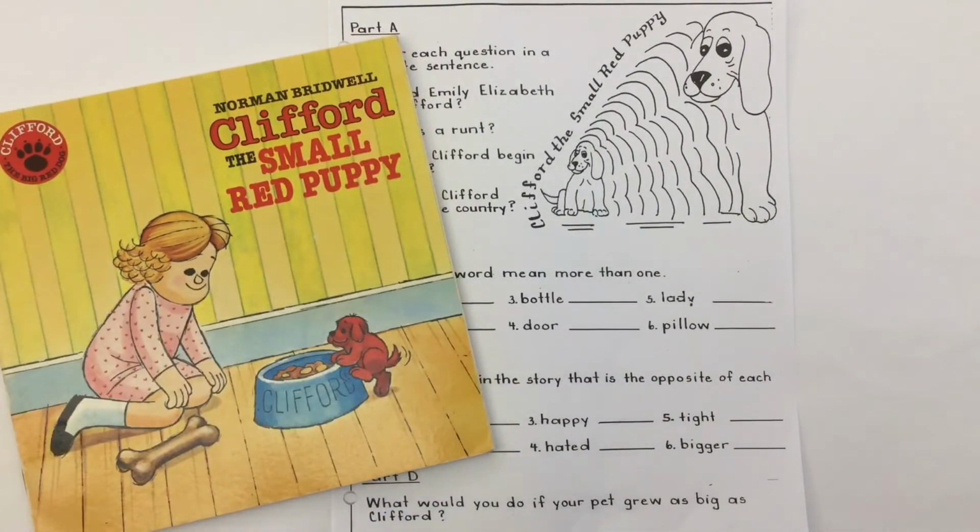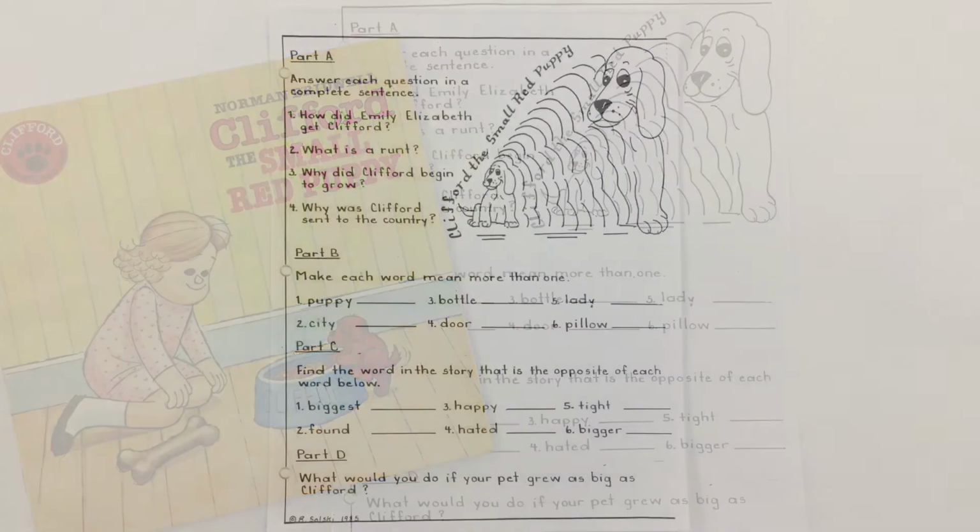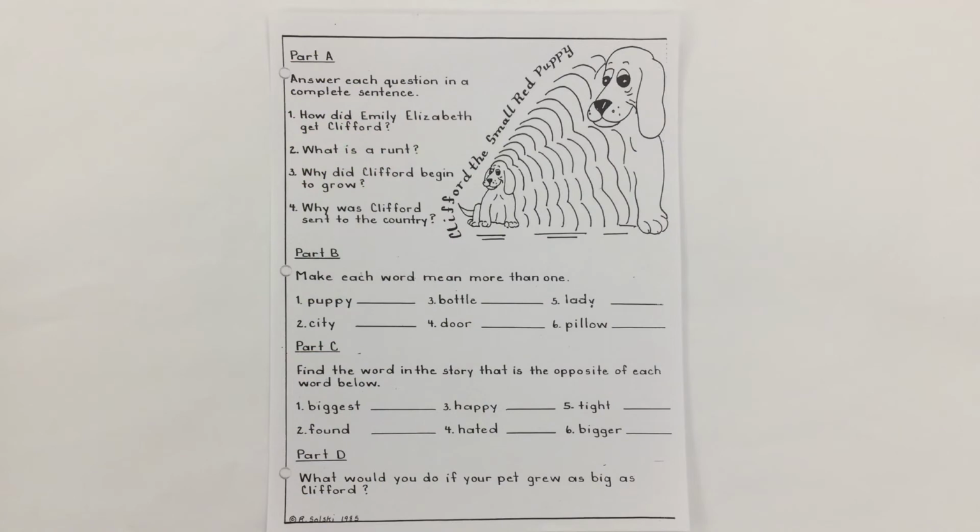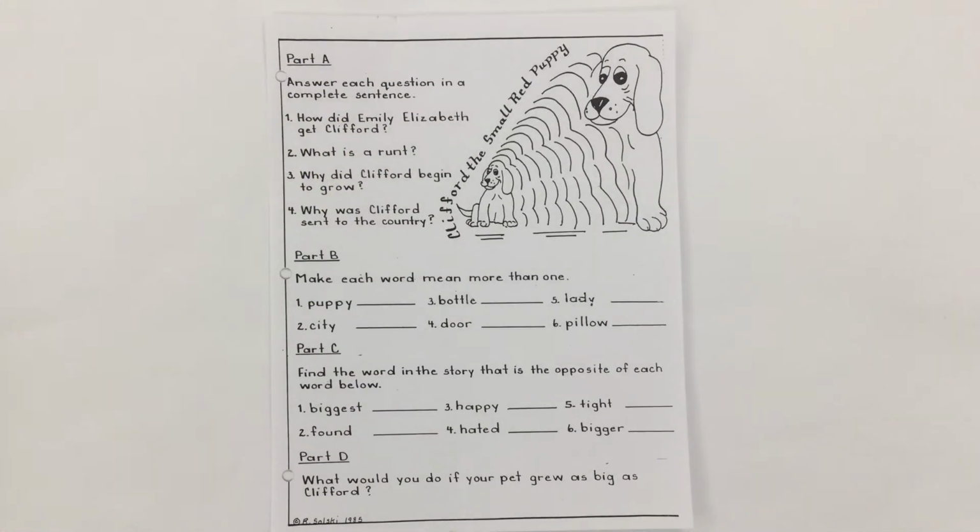All right, let's make sure you've got that book done first. All right, let's look at each question. So part A says, answer each question in a complete sentence. So we'll just talk about these ones instead of writing them down. Number 1, how did Emily Elizabeth get Clifford? Emily Elizabeth got Clifford from her neighbor. Her neighbor had puppies.